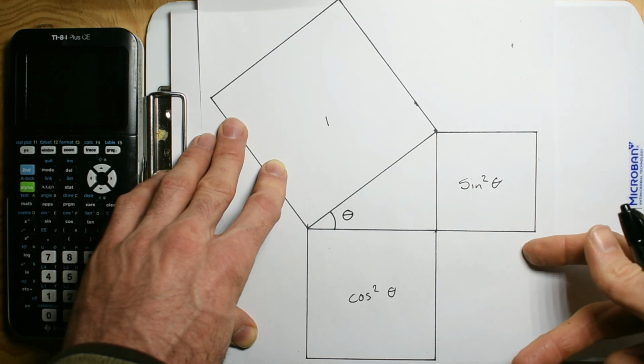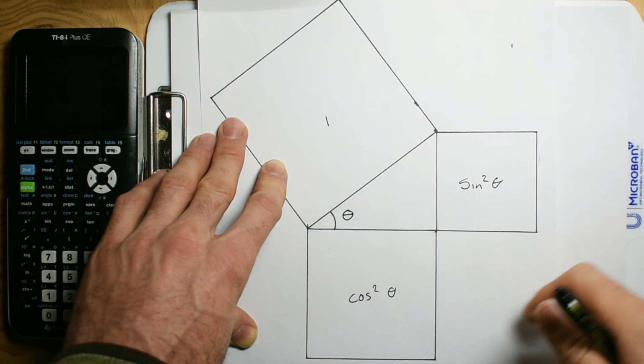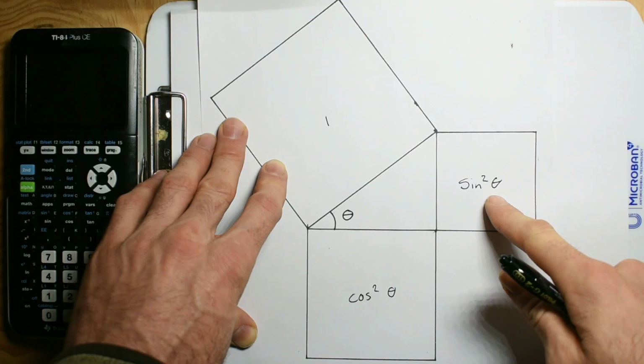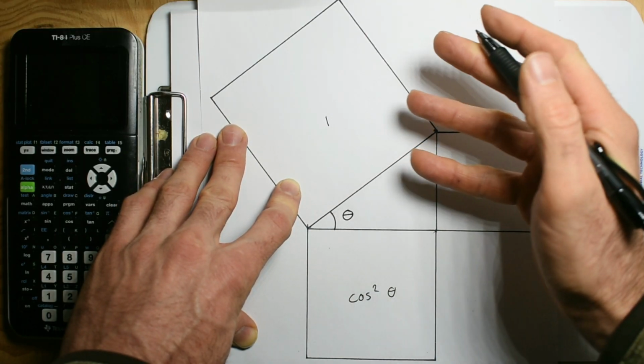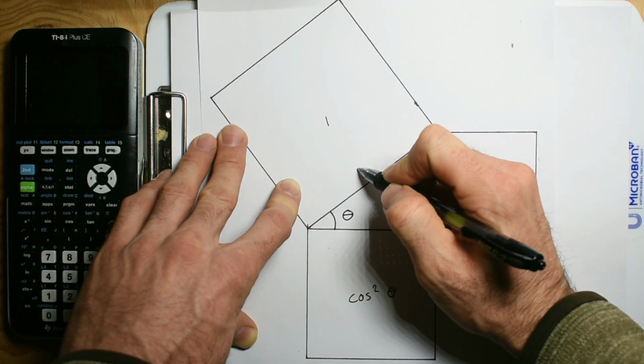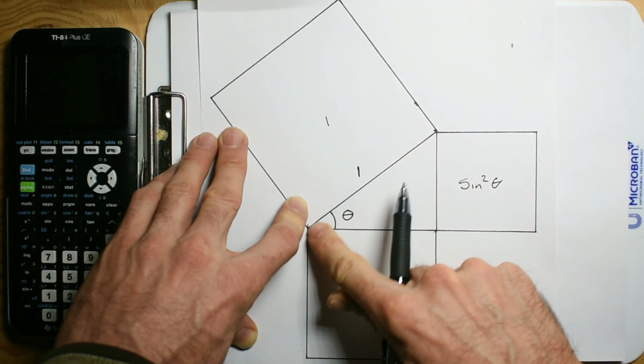Alright, hell yeah. So many people have seen this demonstration where you have this box plus this box equals this box. The most important part is you have to give your hypotenuse some sort of length. You can call it whatever, but we're going to call it a unit of 1.